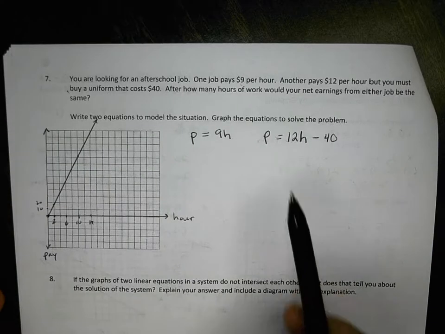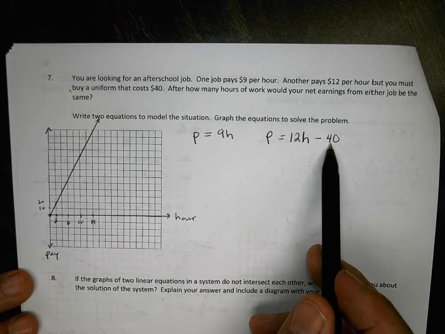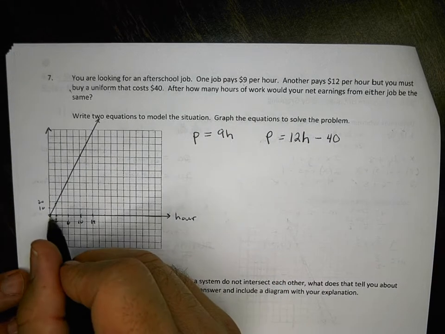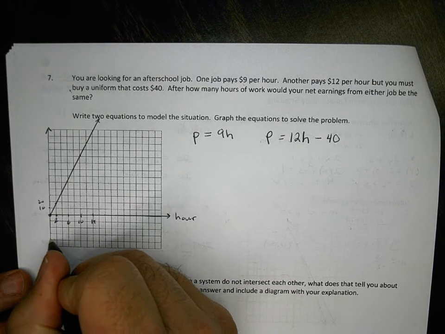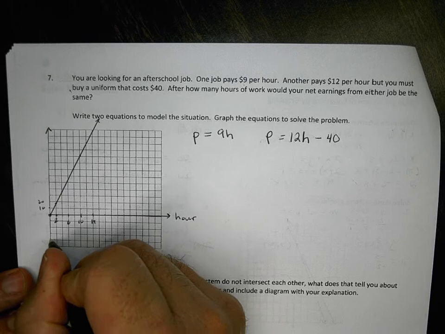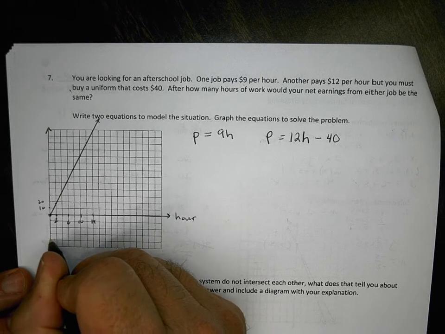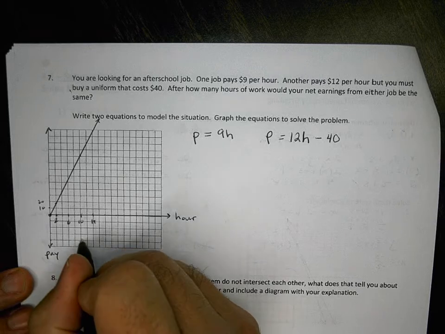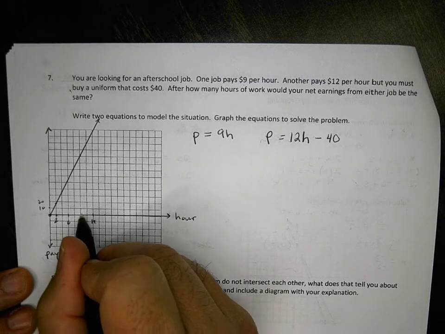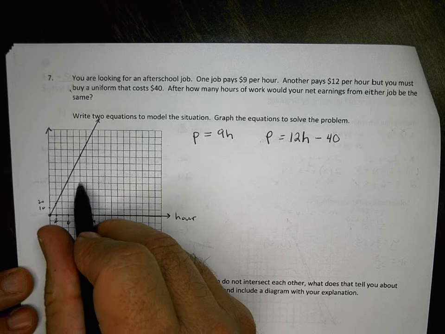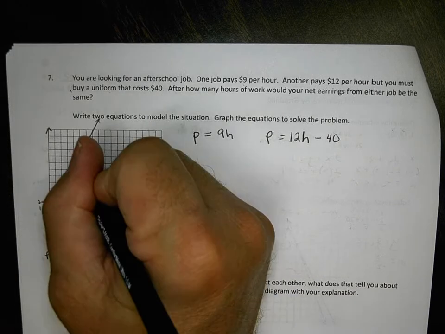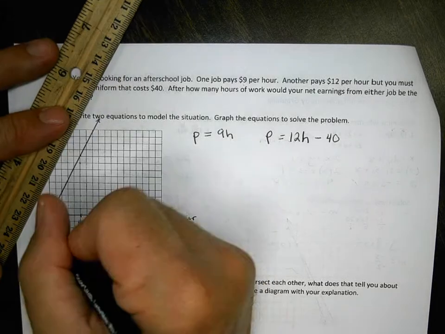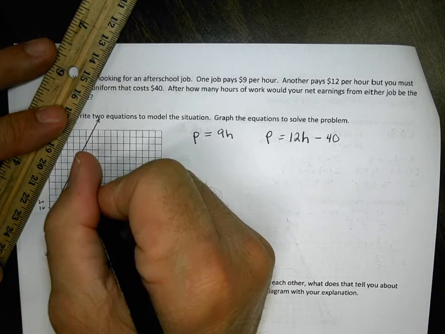Okay, now your second job, you're going to make $12 an hour, but you have to pay that $40 up front. So you're actually going to start off in the hole $40. So your starting point is here. But in 10 hours of work, you're going to be at $120. You've earned $120. So in 10 hours of work, there's 10, 20, 30, 40, 50, 60, 70, 80, 90, 110, 120. So we're starting here at negative 40.